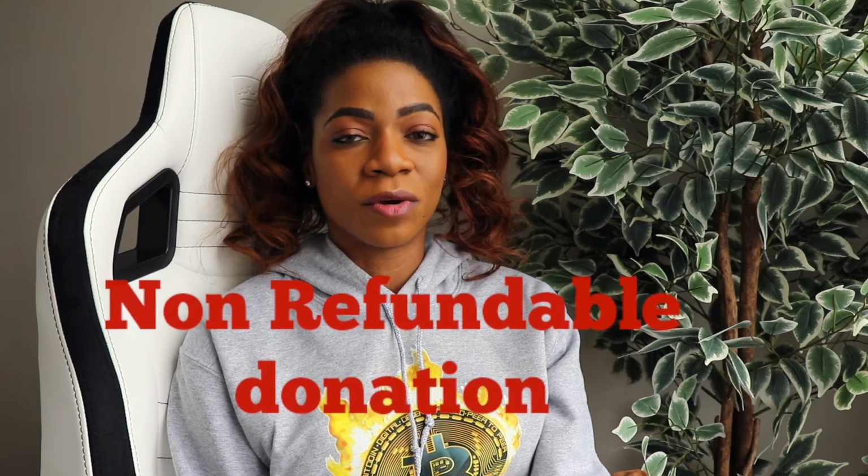In some T's and C's in cryptos, you might come across things like "non-refundable donation." No, it's an agreement. It's not a non-refundable donation. So if you come across anything like this, it's a no-no. Shut it down.